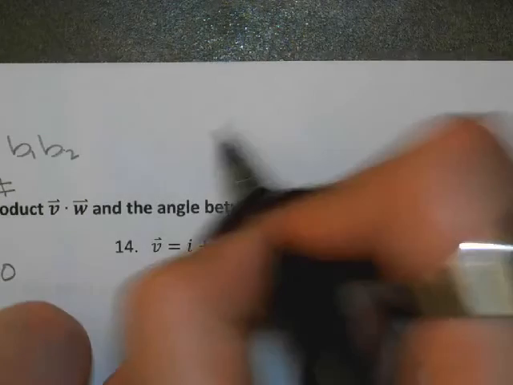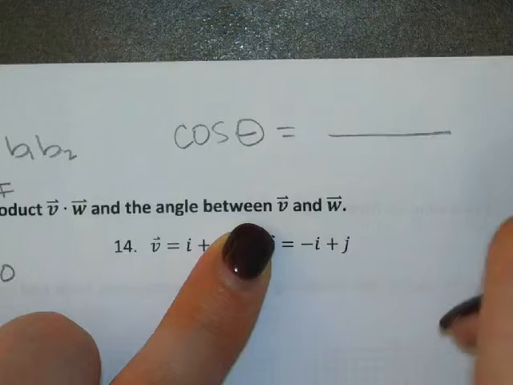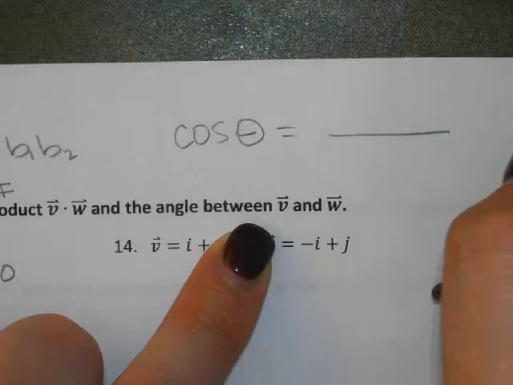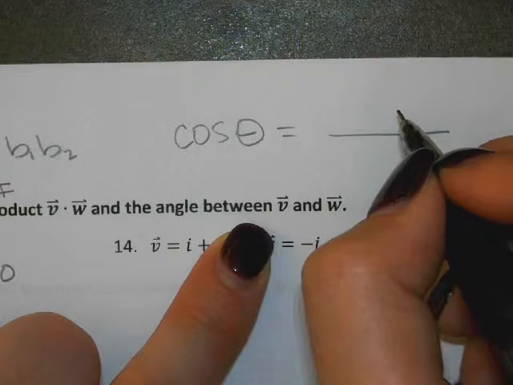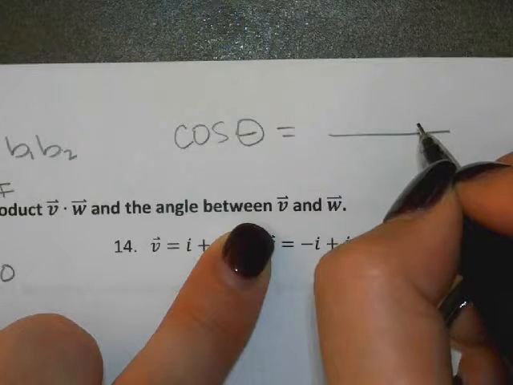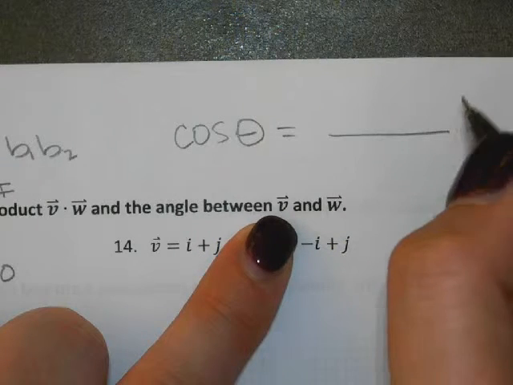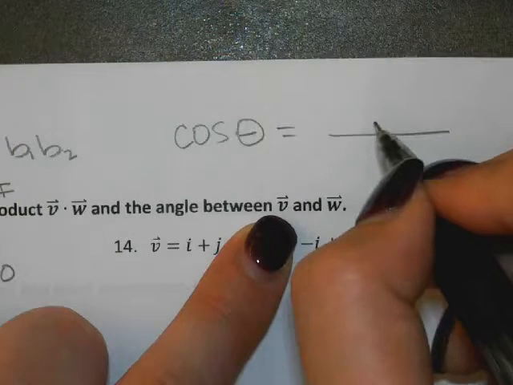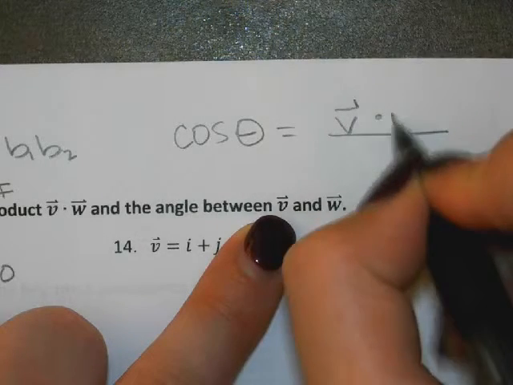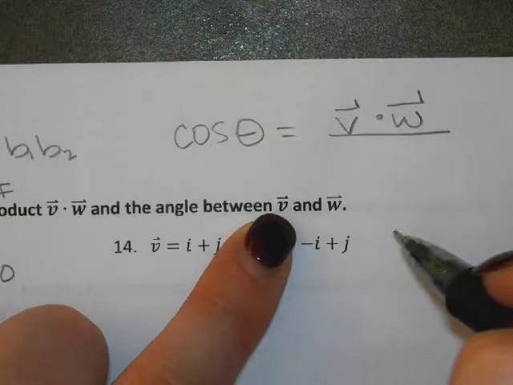There's a formula in your notes that says cos theta equals, and it's a fraction, and what goes on top? Anyone have it? I think your notes say U and V, but we're going to do V and W. So usually it would be U dot V, right? But we're going to do V dot W. So the dot product goes on top, which is nice. We already found that. And then what goes on the bottom?